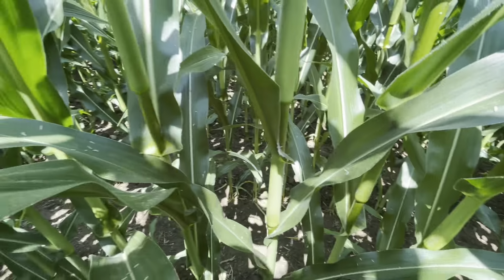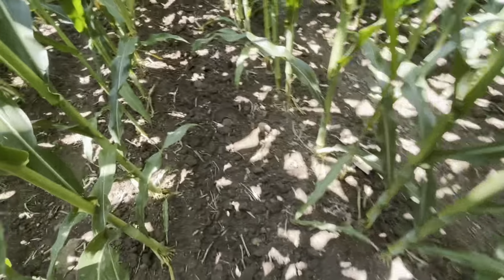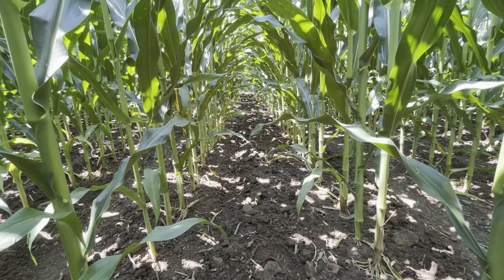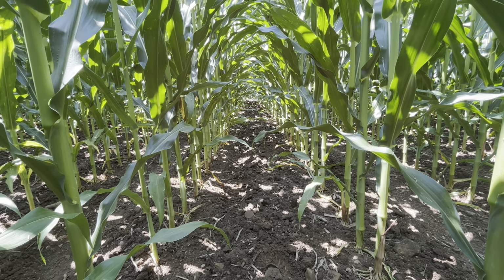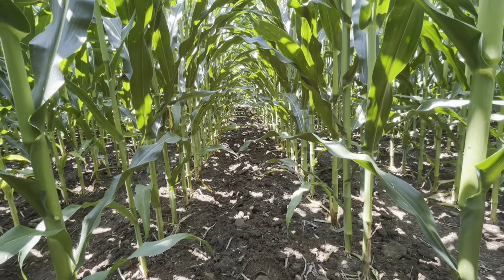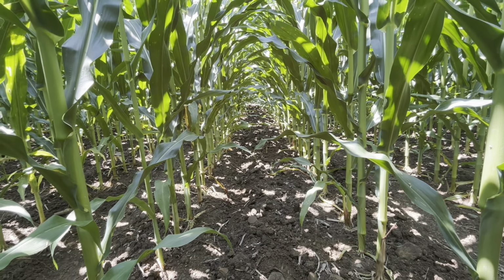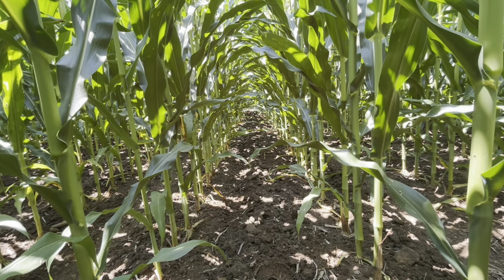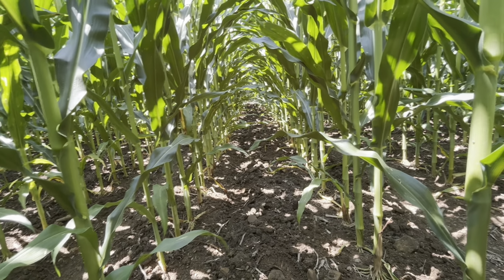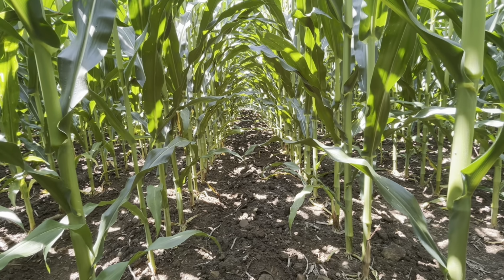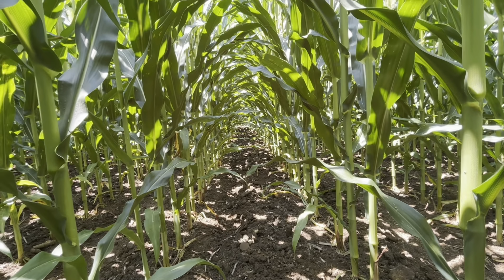So G12S75, why do I like it so much? Well, one, it is extremely healthy. It stands super, super well. It is good on gray leaf spot, northern, and especially tar spot. We've had some absolute dynamite, just killer side-by-sides with this product versus competitive products in the past. And on that tar spot acre, it's just remarkable. It does very, very, very well.